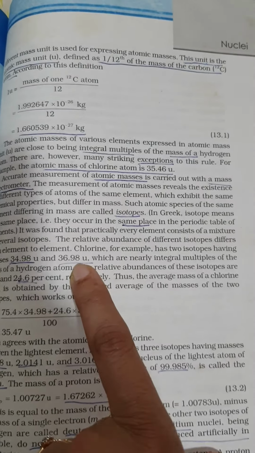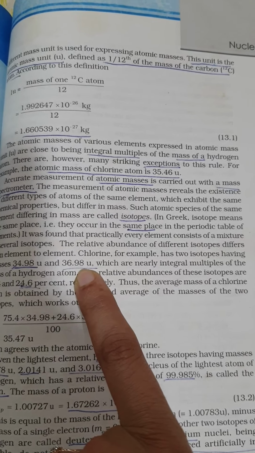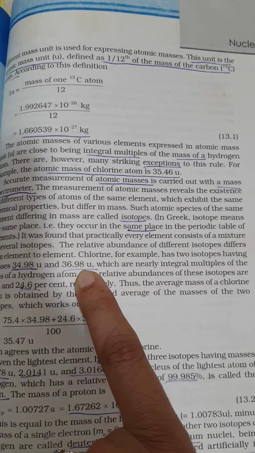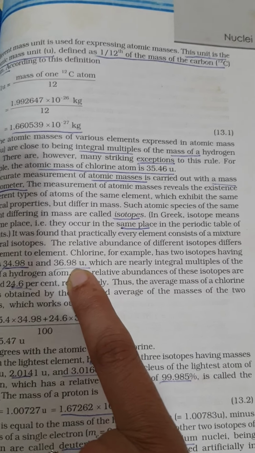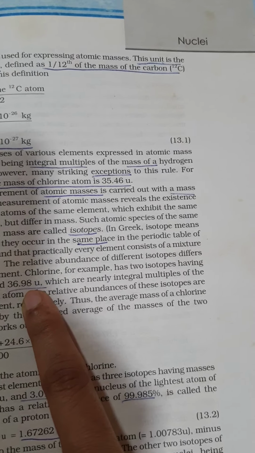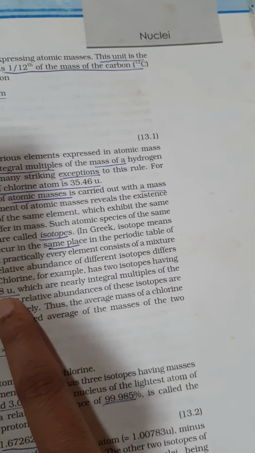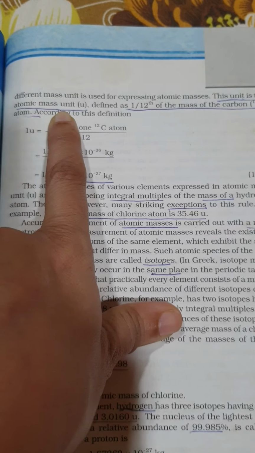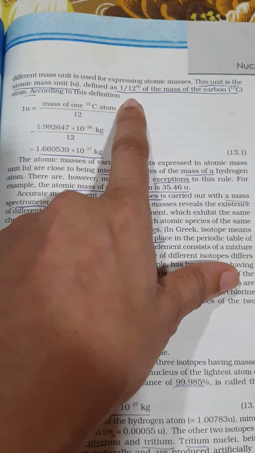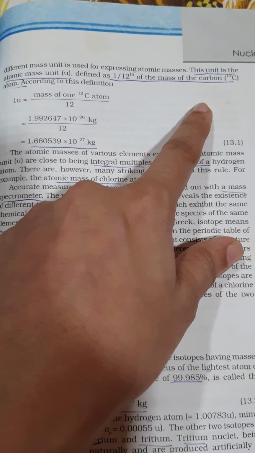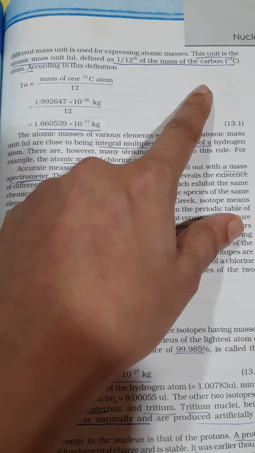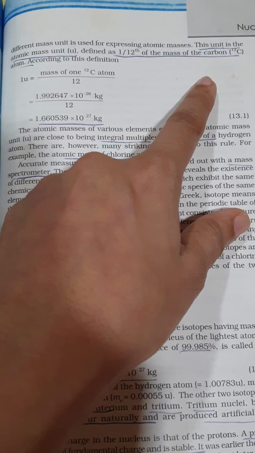Understand that U is the atomic mass unit. Initially it was labeled as AMU, but now it is labeled as only U. How do we define it? It is defined as 1/12 of the mass of a carbon atom. Why did we select carbon? Because we know carbon is abundantly found in any living or non-living organism.